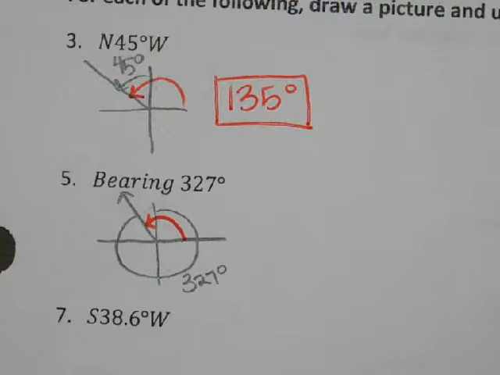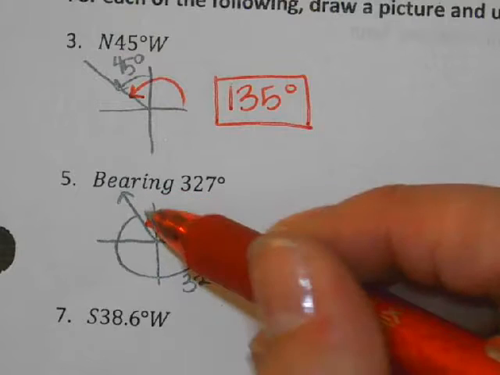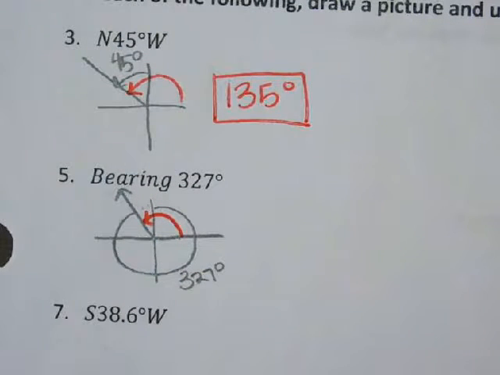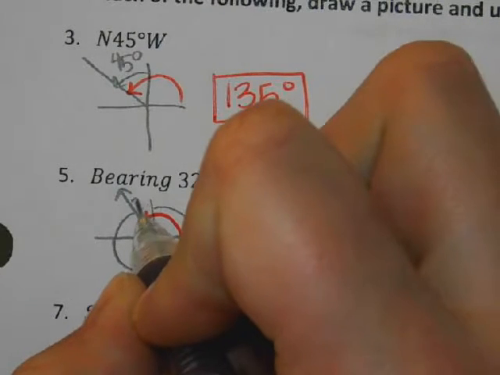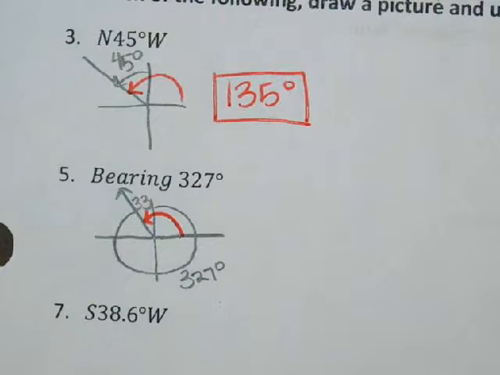Yeah, we could do 360 minus 327. That would tell us the little piece that we didn't use. So if you do 360 minus 327, what do you get? 33. So that means that this little part right here is a 33-degree angle.